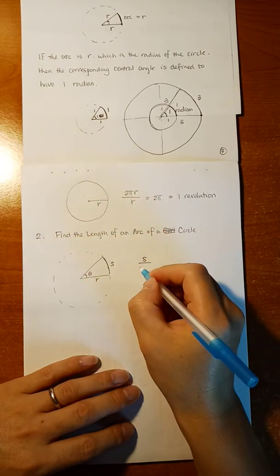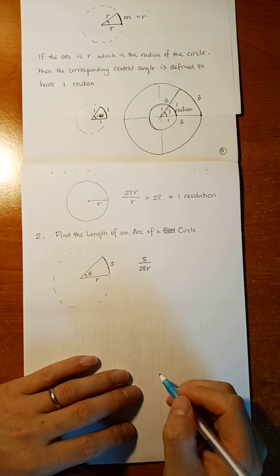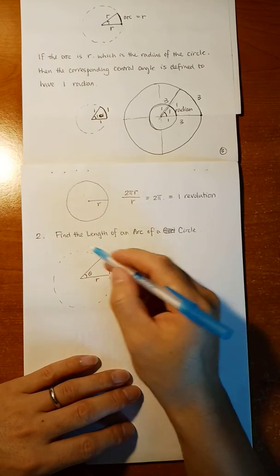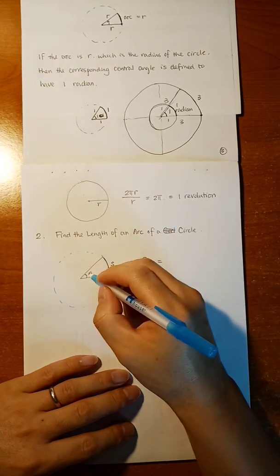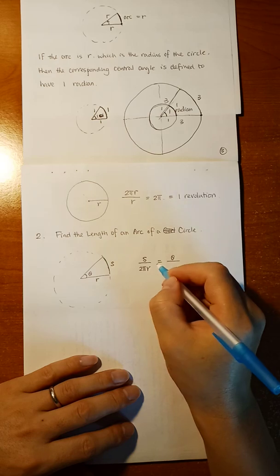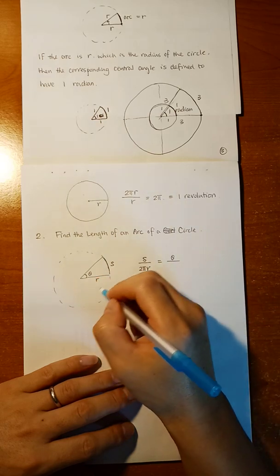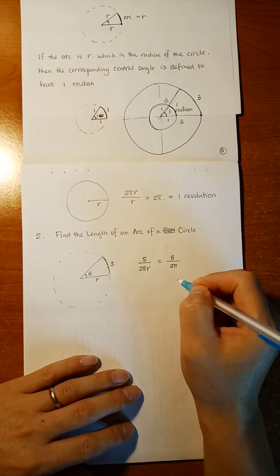the proportion with respect to the whole revolution is 2 pi r, and it corresponds to the central angle with respect to the whole revolution, 2 pi radians.